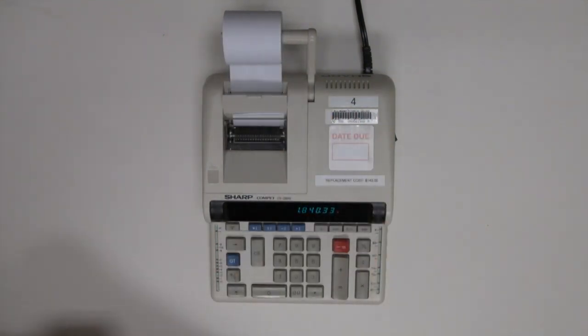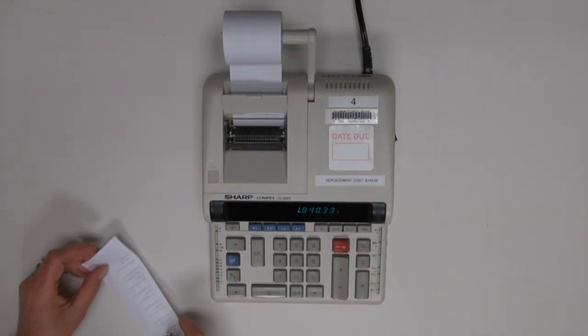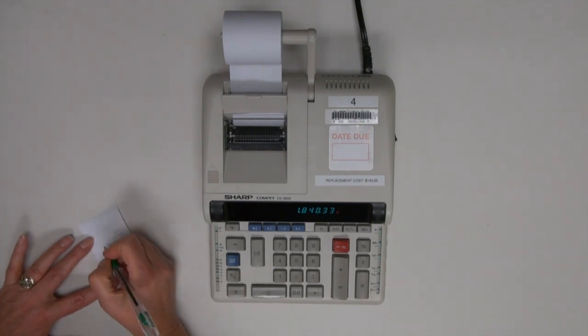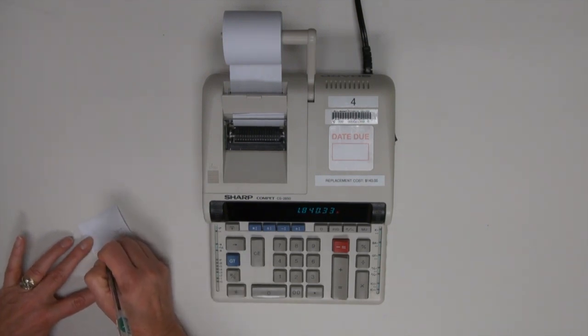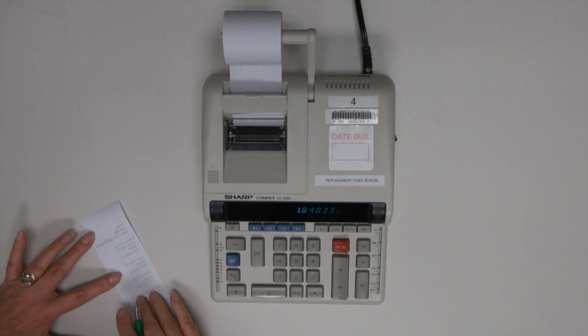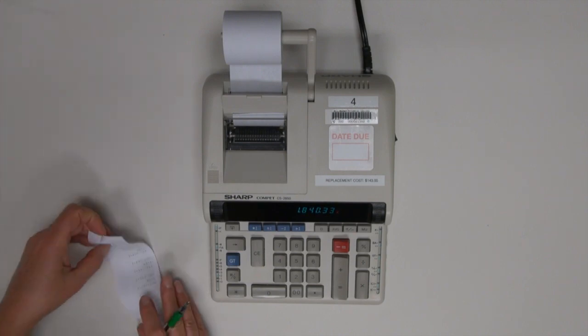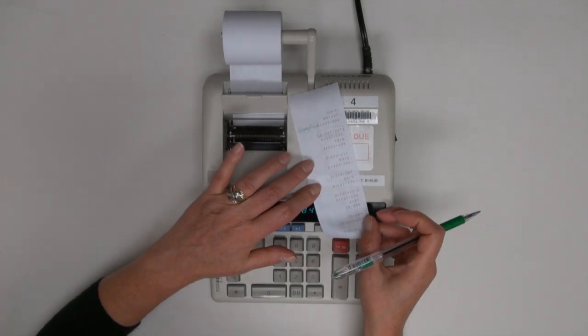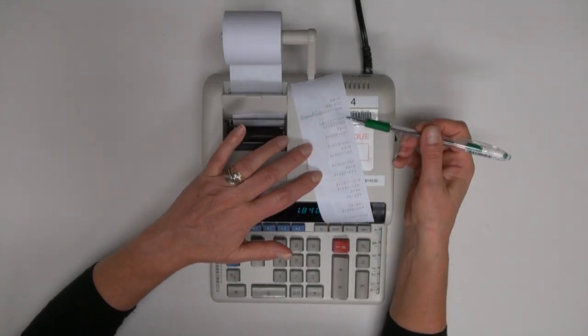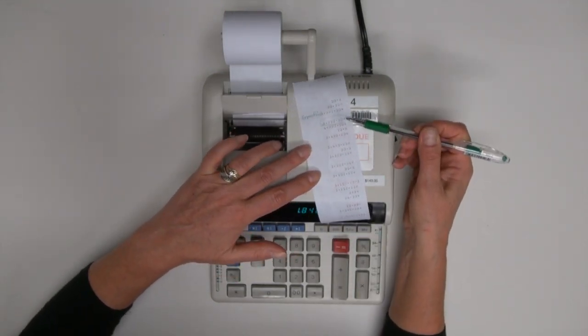So what we have here on our tape is that we've gone from gross price, we have entered that into memory, as you can see here. Let me move the tape up so you can see a little bit better. So this gross price went into memory.